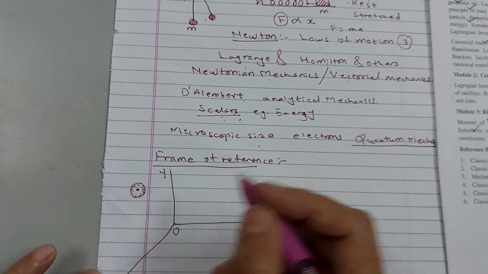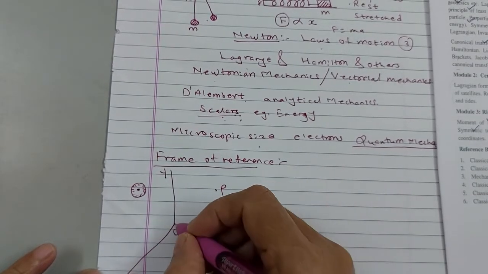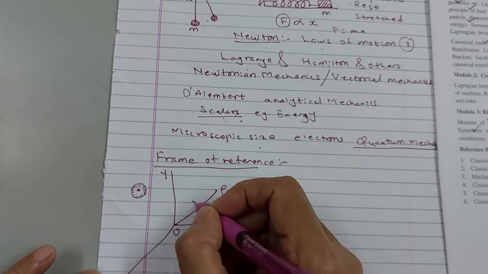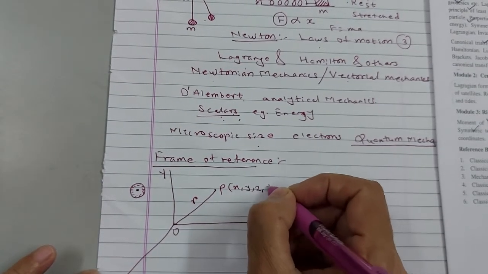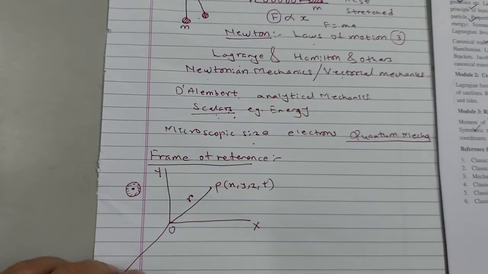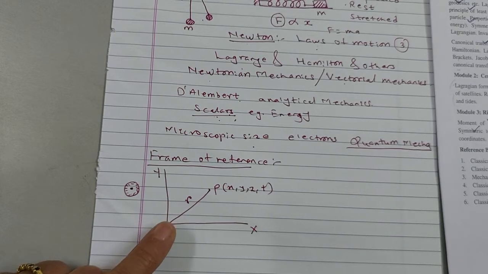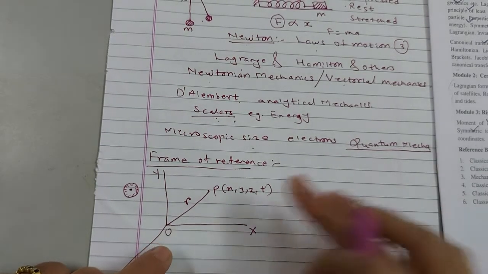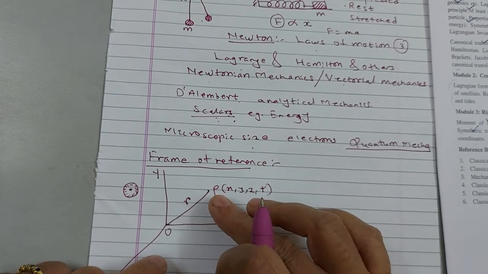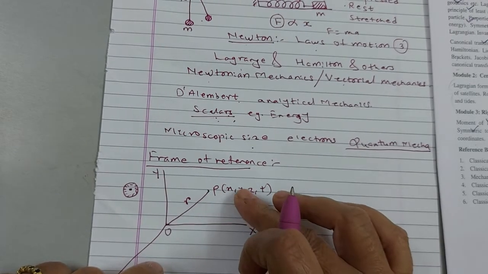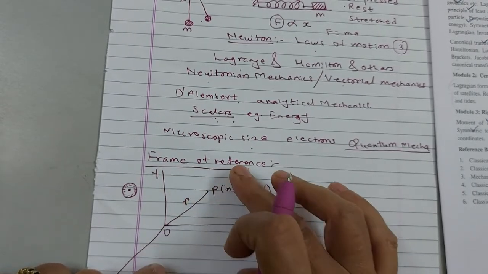So this will take care of the time. This is point P, and suppose I join from point O to P, this will be the radius. So P coordinates will be x, y, z and t. Fine. So if you imagine a coordinate system attached to a rigid body and we describe the position of any particle relative to it, then such a coordinate system is called the frame of reference.